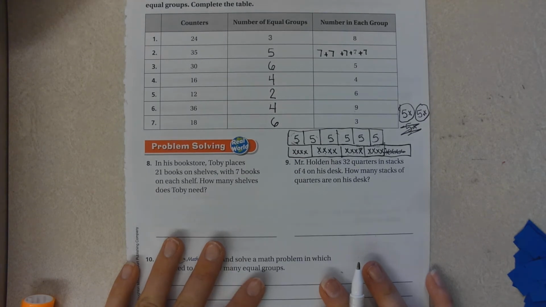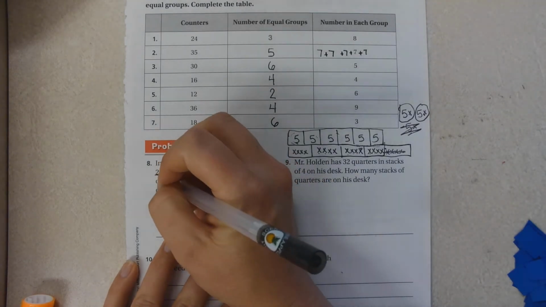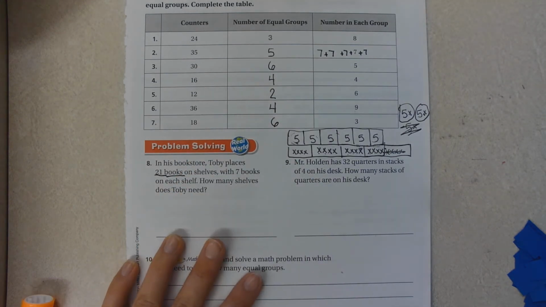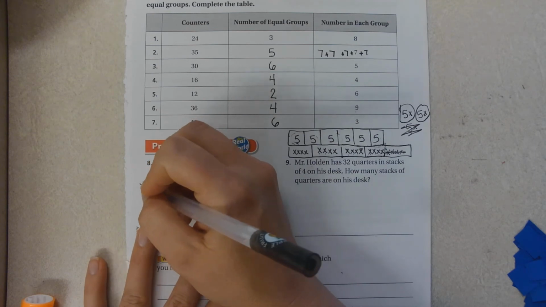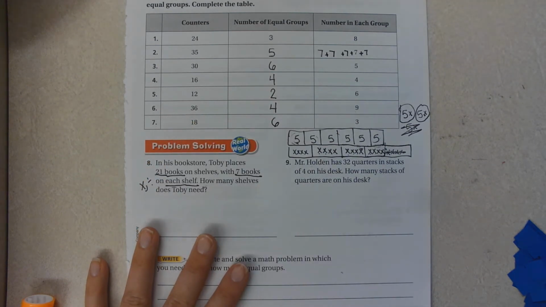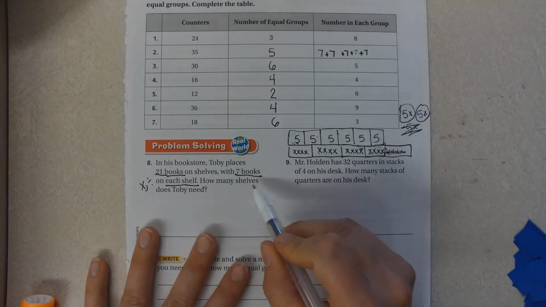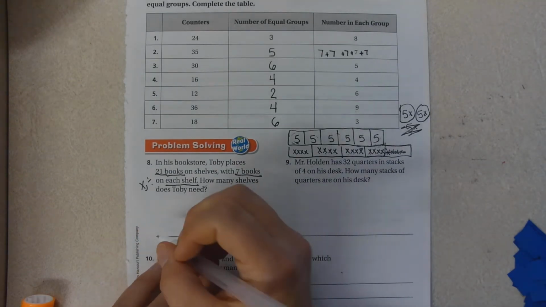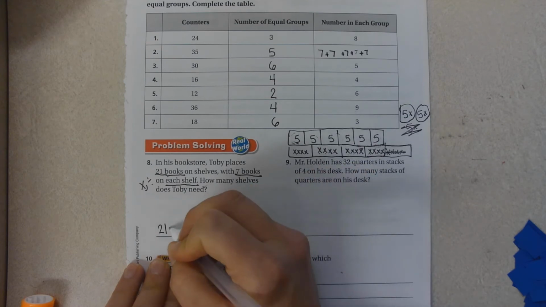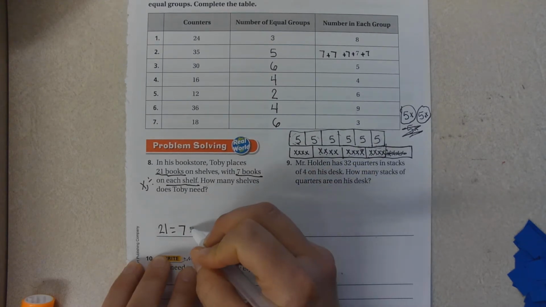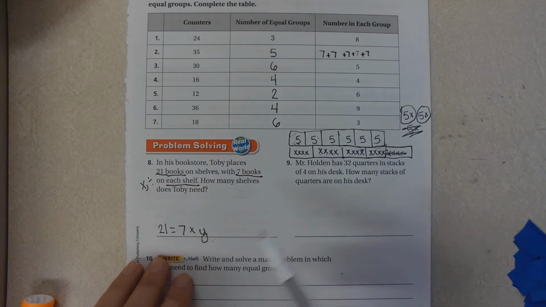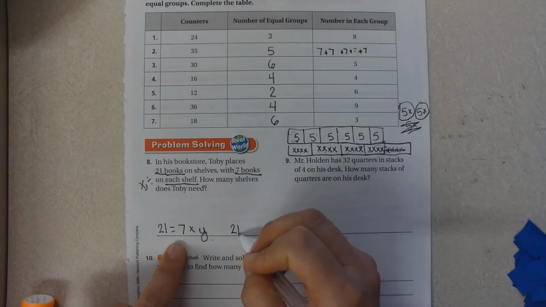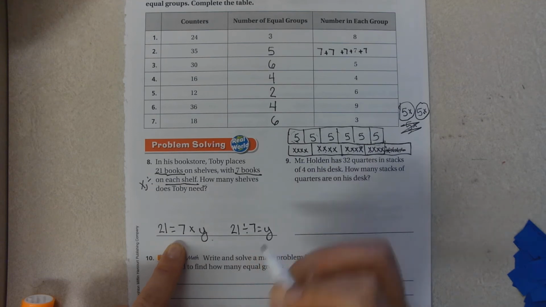In his bookstore, Toby places 21 books. So I'm going to underline 21 books. 7 books on each shelf. And I really want you to understand that each tells you to multiply or divide. How many shelves does Toby need? So he has a total of 21. 7 on each. So what is my unknown number? What is missing here? 7 times what equals 21? This can be written 21 divided by 7 equals y.